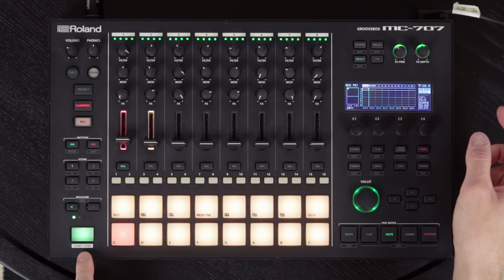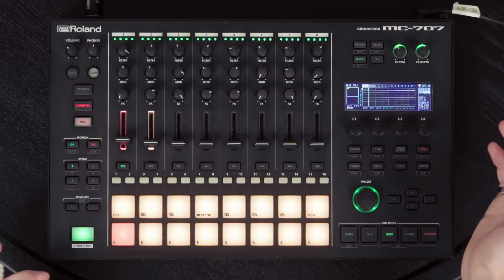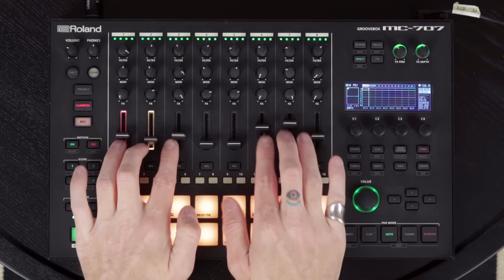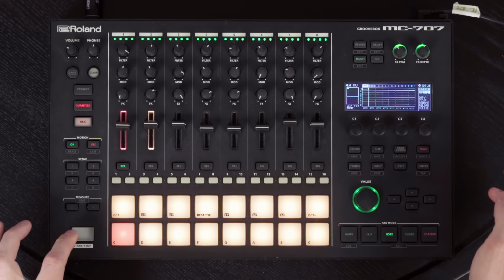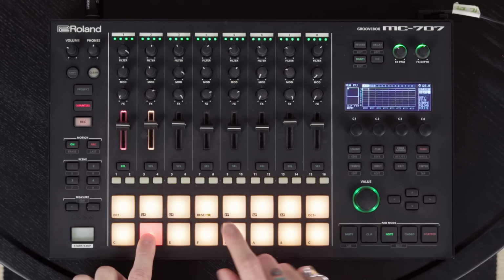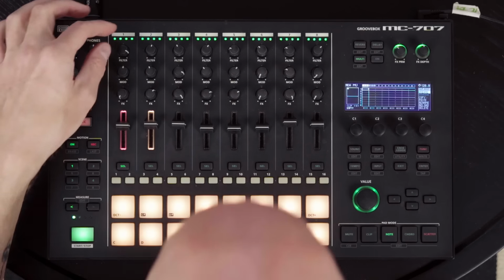And there's a big start-stop button. So let's press it and see what happens. Okay, there's a bunch of faders. Let's fade some things up, see if anything happens. No luck. Maybe if I trigger some pads. No luck. Oh.